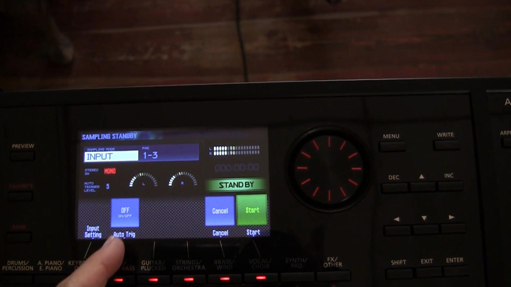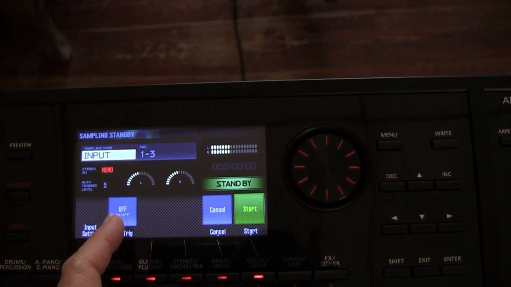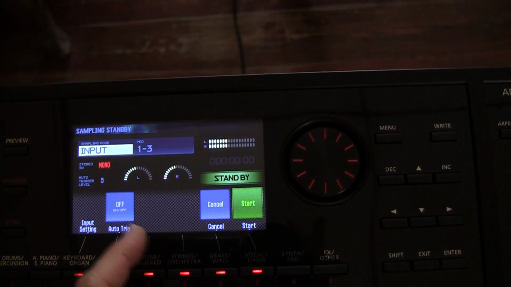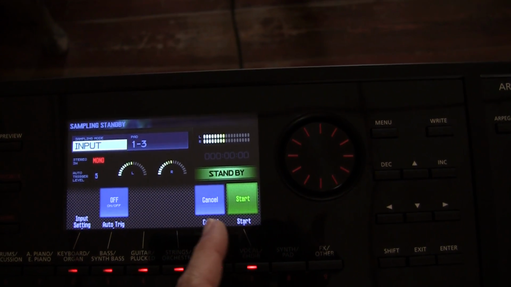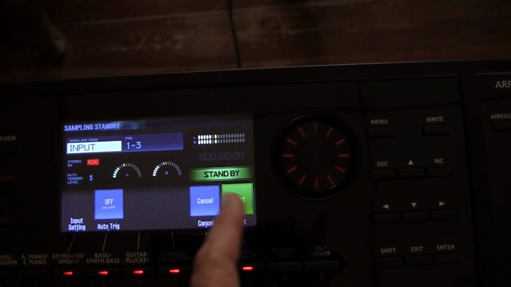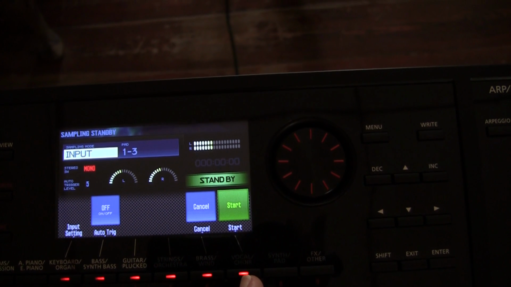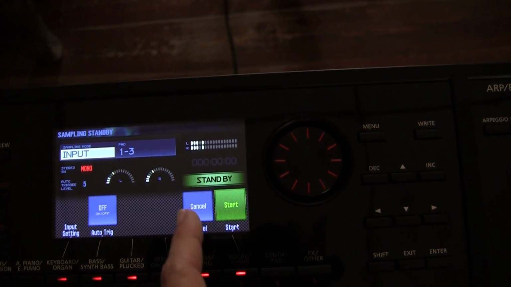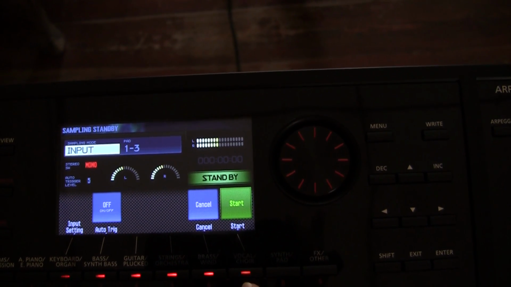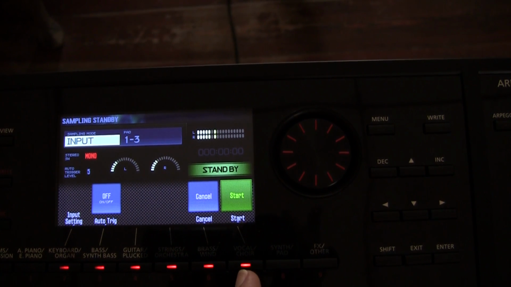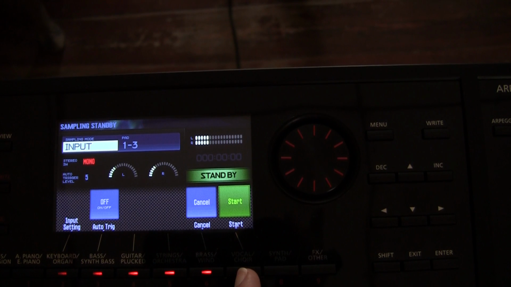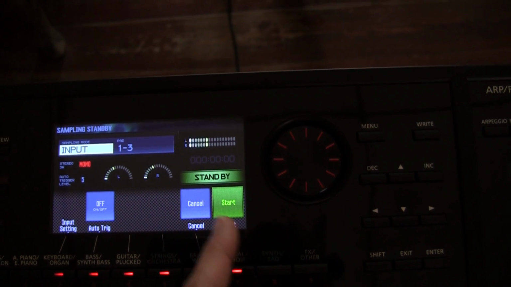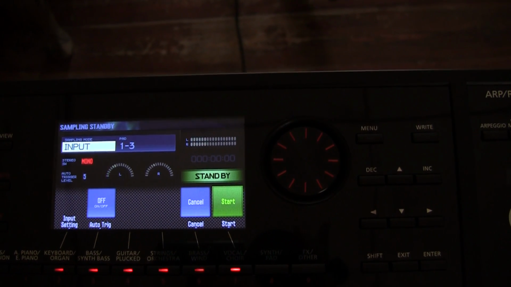Now the other thing you can do is use auto trigger, which will at a certain level will trigger the thing, but we're going to trigger it start and stop with the buttons here. Once I press the start, it will record and change to a stop, and I'll just press it when I'm finished. Okay, so we're going to record the sample now and put it into pad 3.